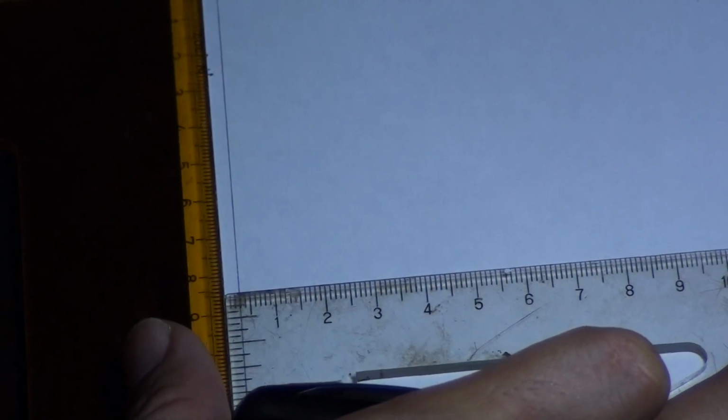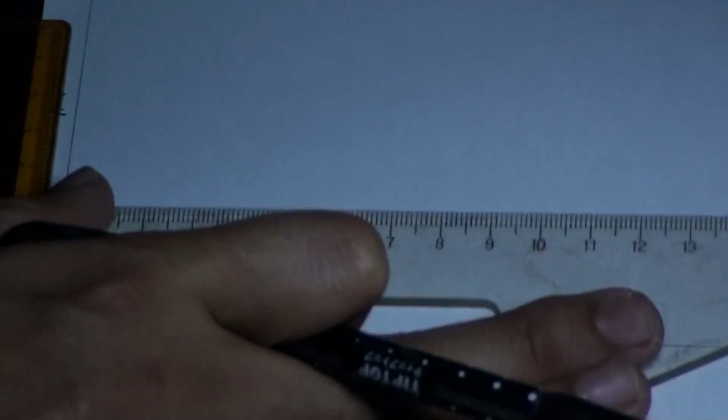All you have to do to establish this as a horizontal line is to just go this way and slide.